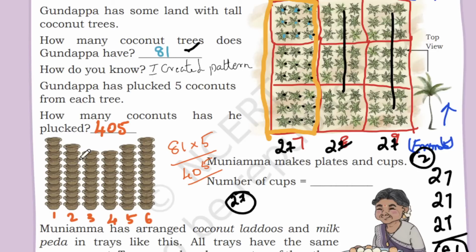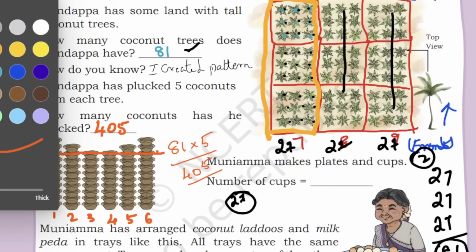Okay, and in each row one cup is lesser. If you find in this first row, when you compare to the second row, this one cup is lesser, and when you see the third row, this one cup is lesser. So we have to find out exactly which row is equal. So this row, we have all the cups equal. Okay, now we need to find out the number of cups.